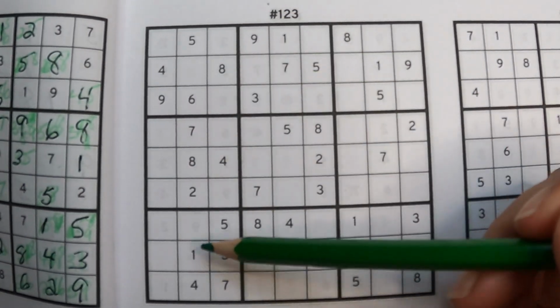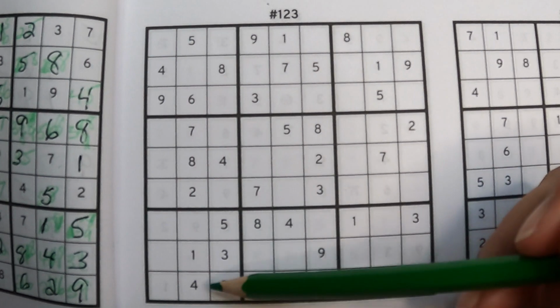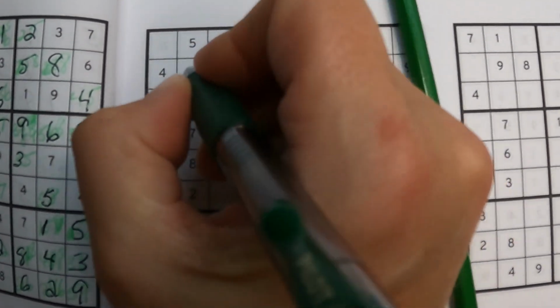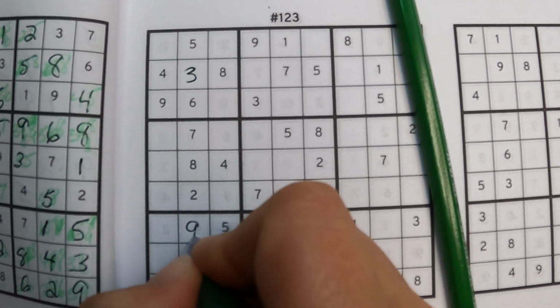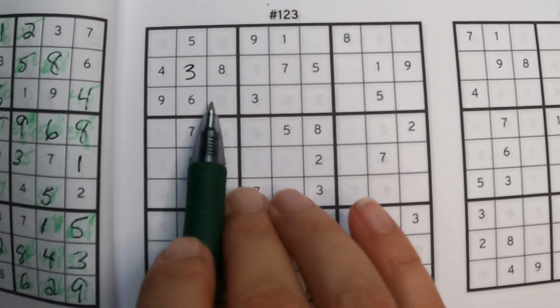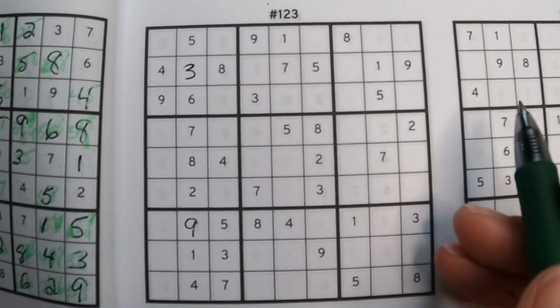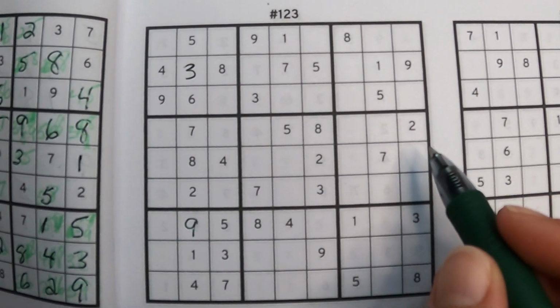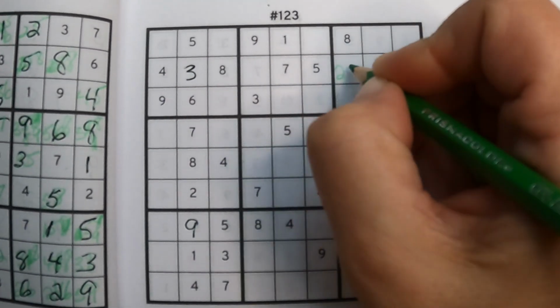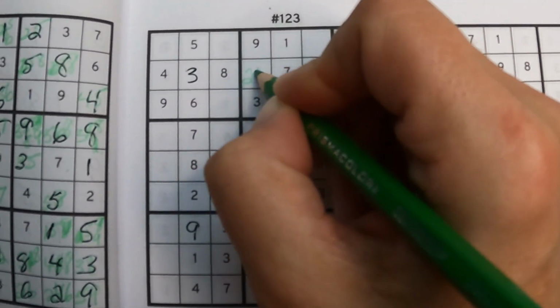Start with this column here. We've got 1, 2, we're missing 3 and 9. We've got a 9 here, so 3, 9. If we look at this row, looks like we're missing 2 and 6. I don't see any help. So 2, 6.